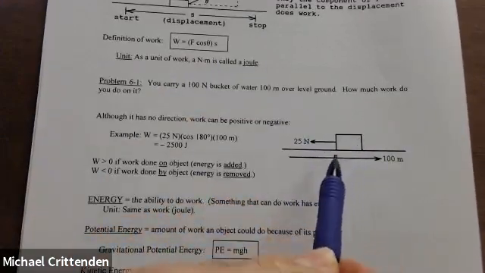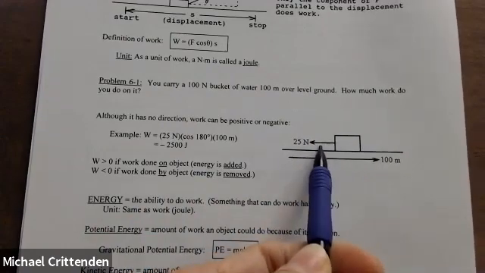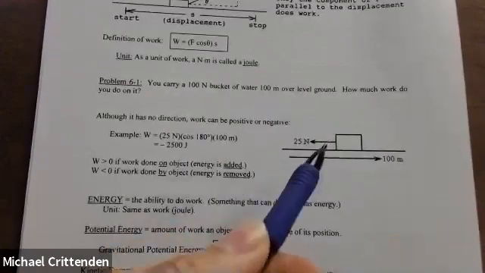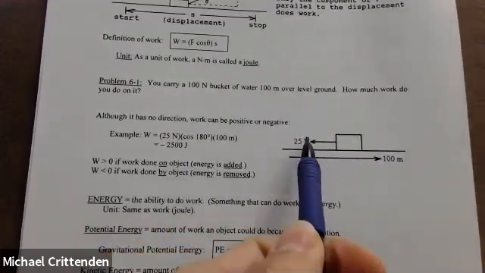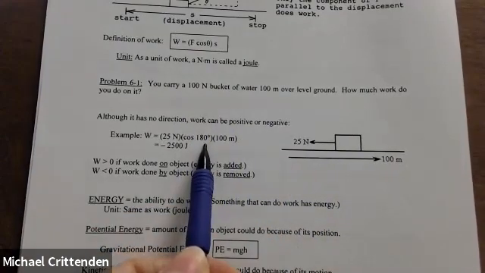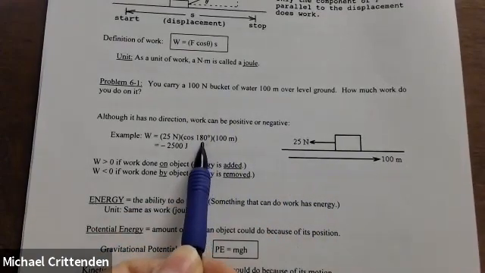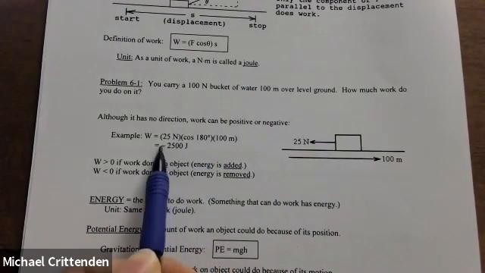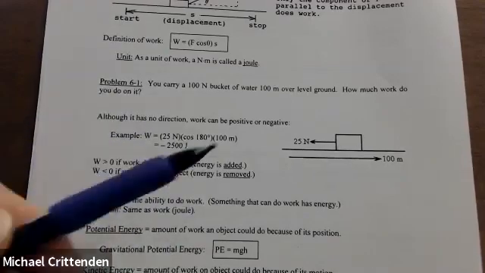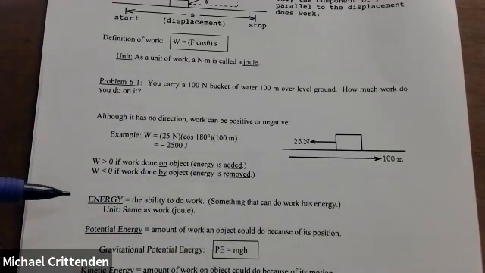Friction isn't the only thing that would behave that way, but this could be the force of friction as the thing slides along. With the displacement and the force having exactly opposite directions, you'd be taking the cosine of 180 degrees, which is equal to -1. So with positive work, energy is added; with negative work, energy is removed.